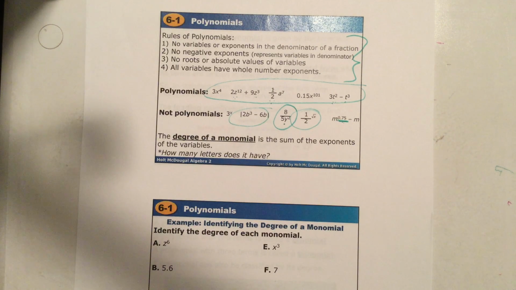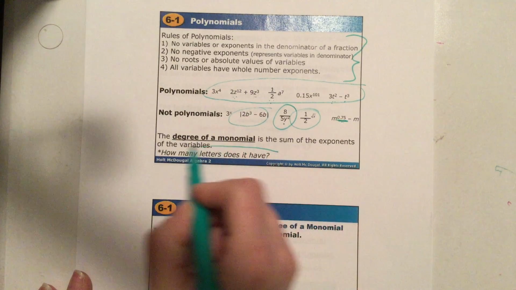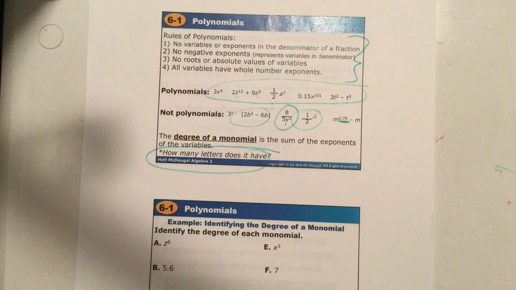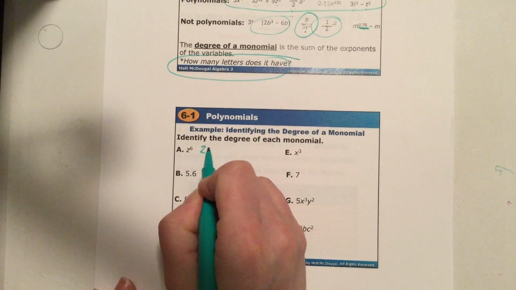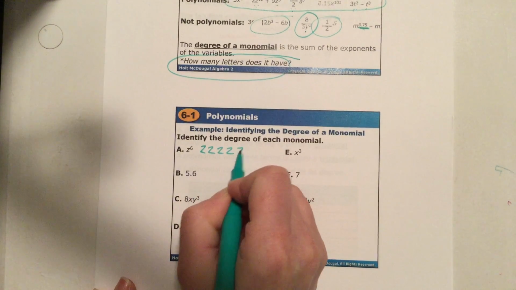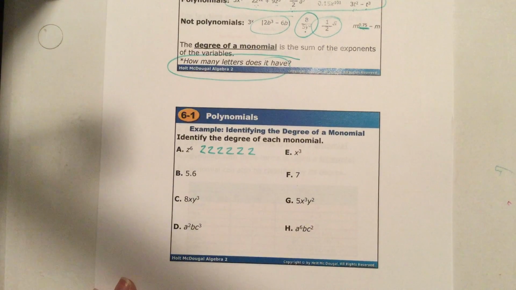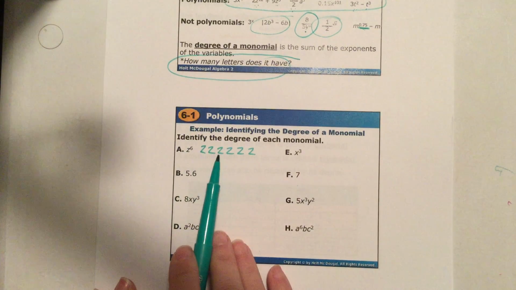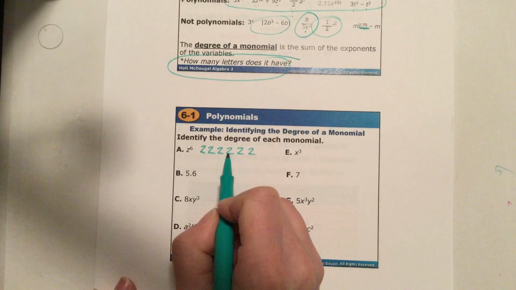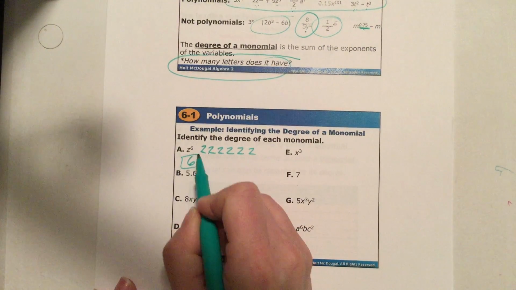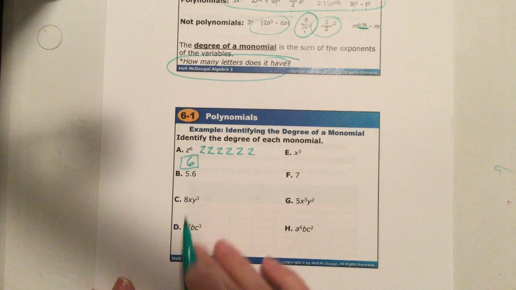The first skill is kind of cool. If you want to find the degree of a monomial, remember monomial means one piece, you just have to ask yourself, how many letters does this piece have? Now z to the power of 6 is really 1, 2, 3, 4, 5, 6 z's. That's what z to the power of 6 means. So if you are finding the degree, you're answering the question, how many letters does this have? 1, 2, 3, 4, 5, 6. So this is a degree of 6.